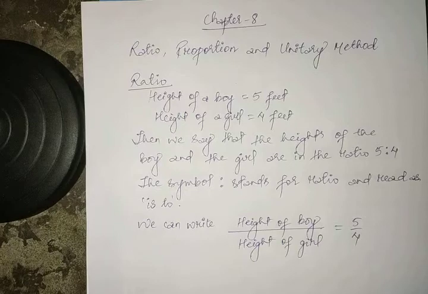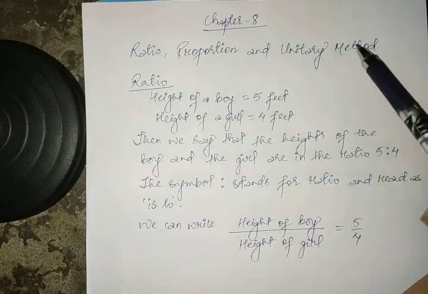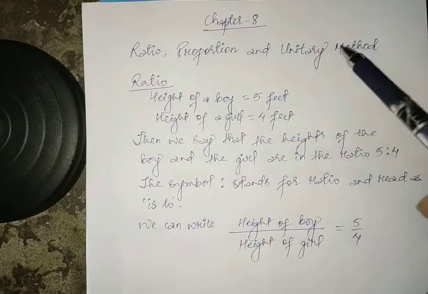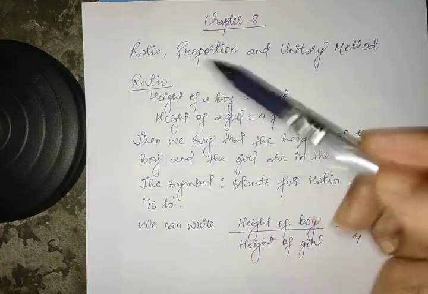Hello students, today we are going to start a new chapter, that is chapter 8, ratio, proportion and unitary method. So there are three topics. First let us learn about ratio. Now what is ratio? Let me give you an example.